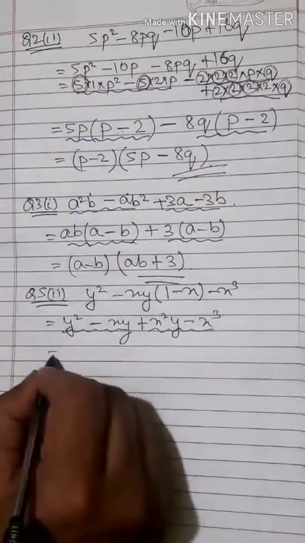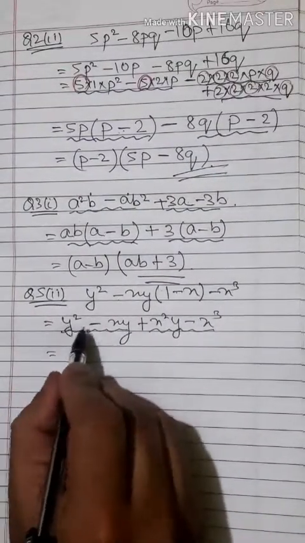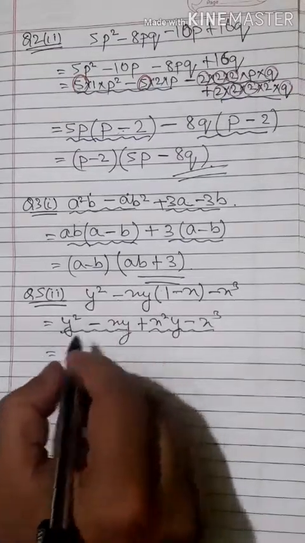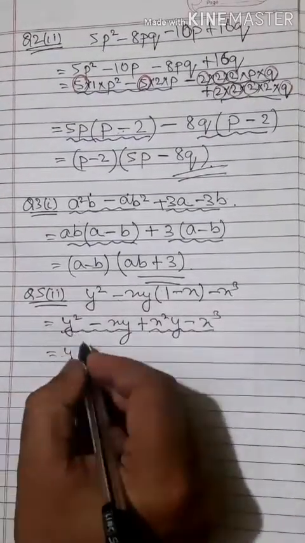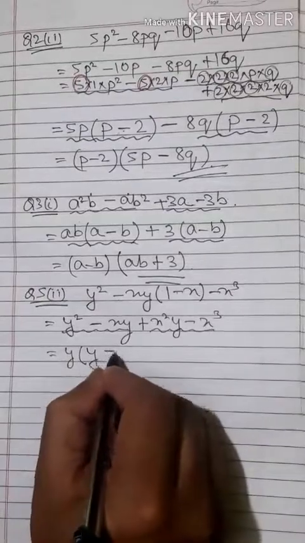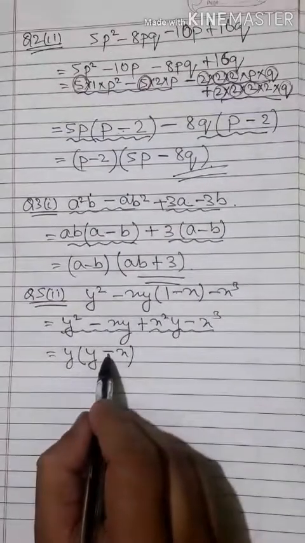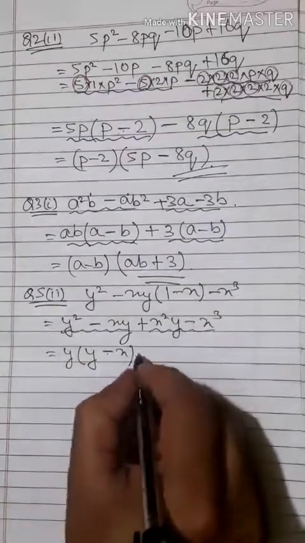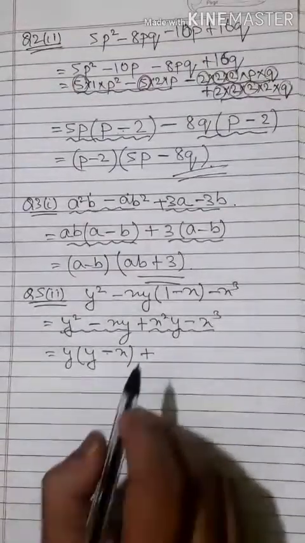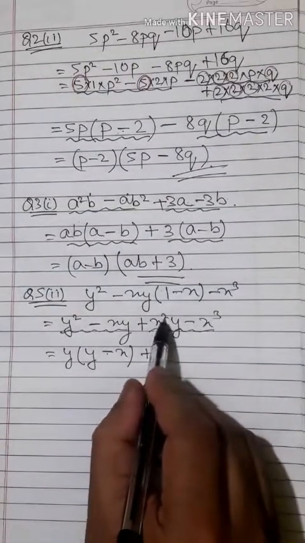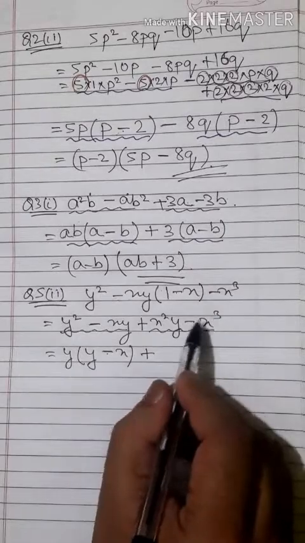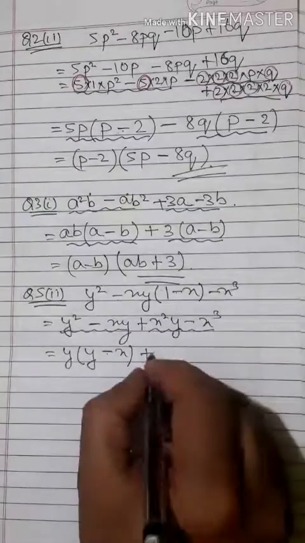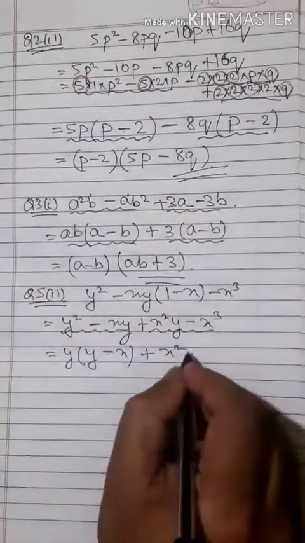Now let us take the common. What is common out of these two? Y square and y. Y is common, so what is left over here? Y minus x. So we have a minus sign here, we have a minus sign here, that means we can write a plus here. Now let us go to the second group. X square, x cube. Which is the least power? X square. So we will take x square as common.